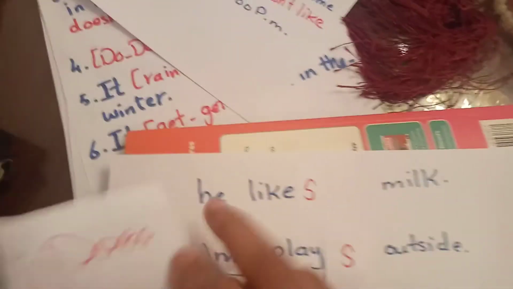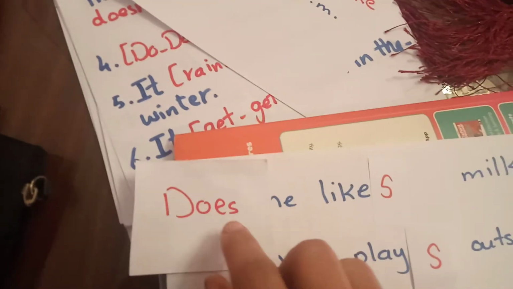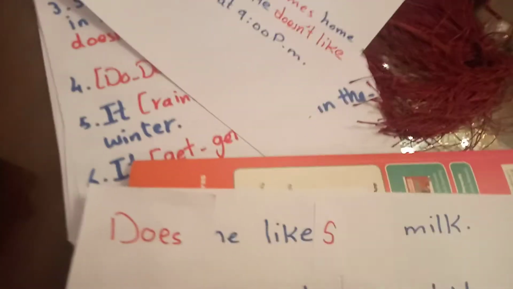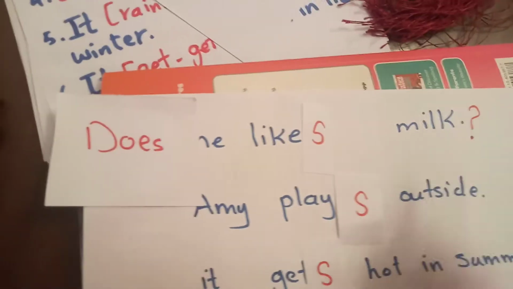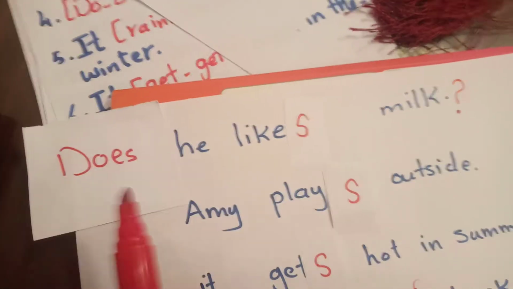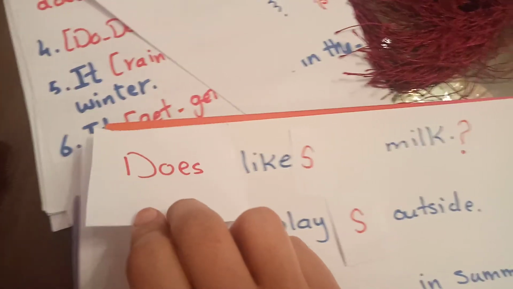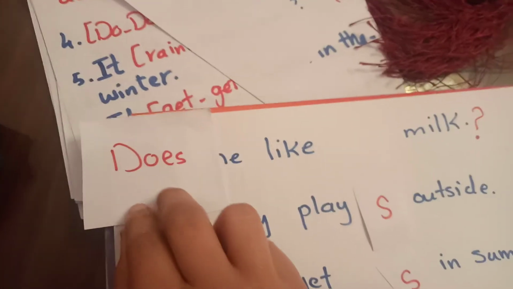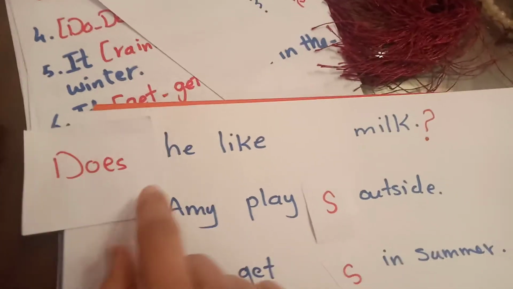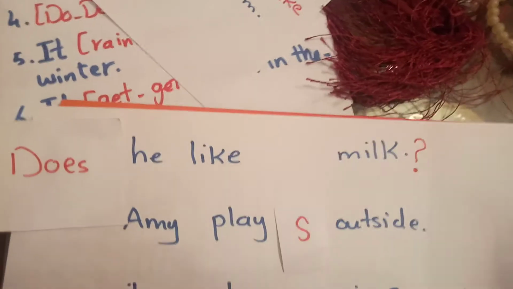He reads a book. Now, if I want to start with does, here to make a question, can I say, does he likes pizza? No. When does comes, what happens to S? Does will kick S out. So it's going to be, does he like milk? I can't say likes because does kicks the S out.